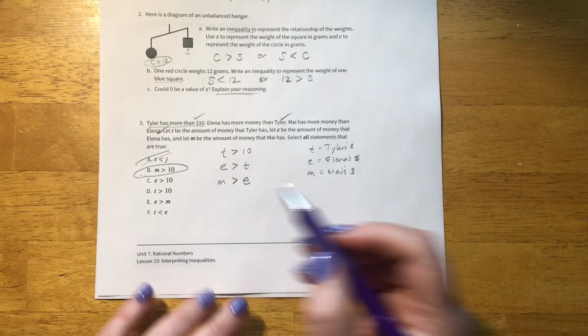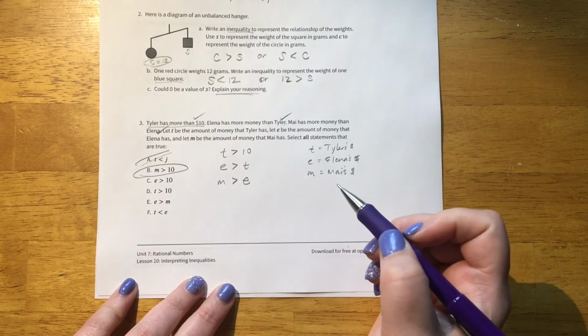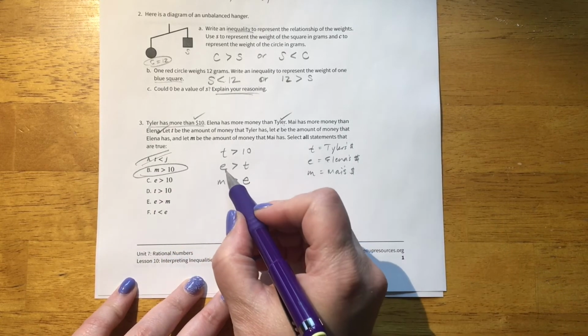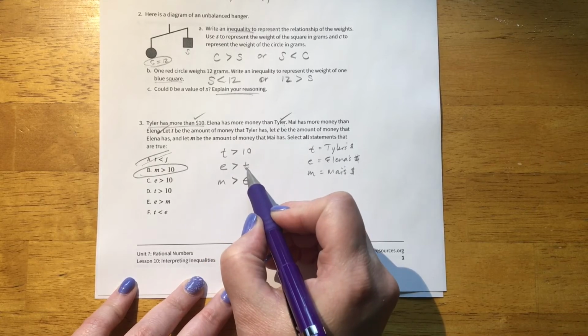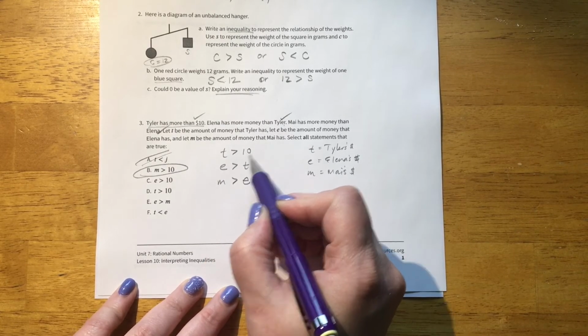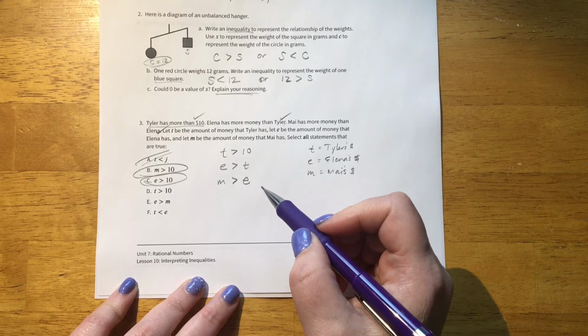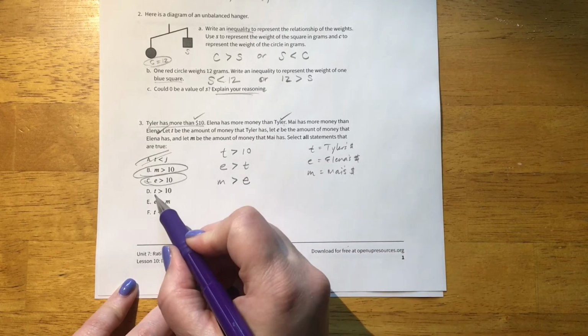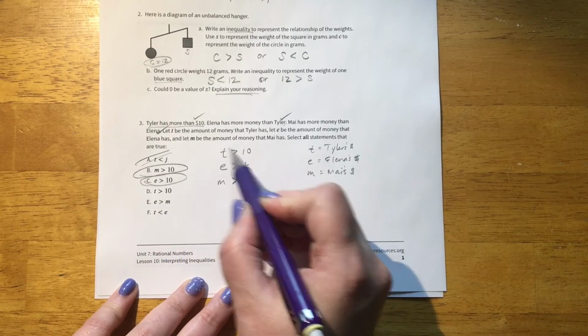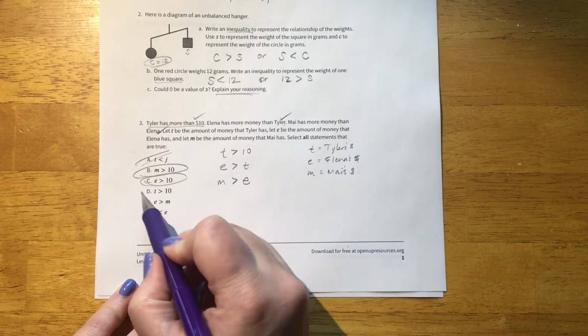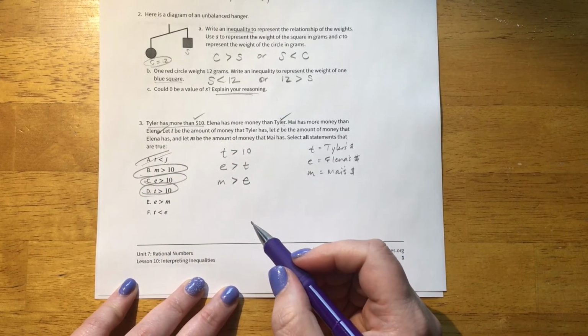That is true. Does Elena have more than $10? Well, I think that's also true because Elena has more than Tyler, and Tyler does have more than 10. So I think Elena will have more than 10. Does Tyler have more than 10? That was our very first thing. Tyler has more than 10. So yes, Tyler has more than 10.